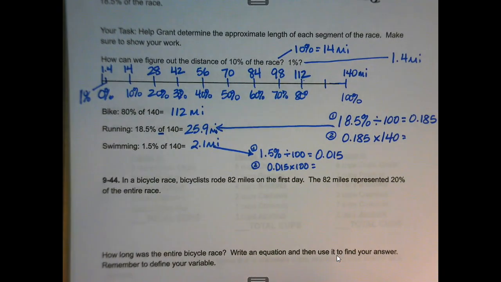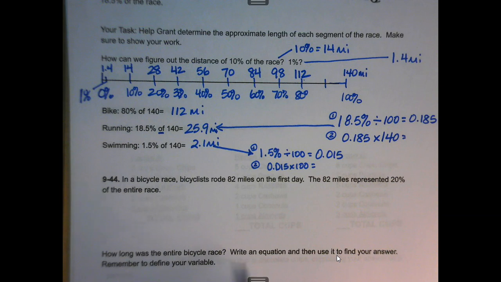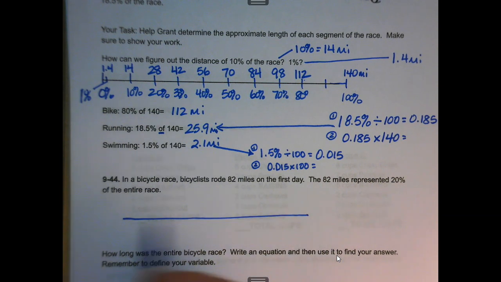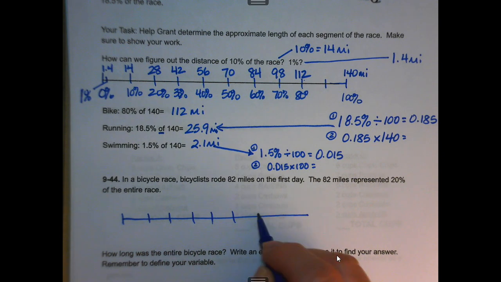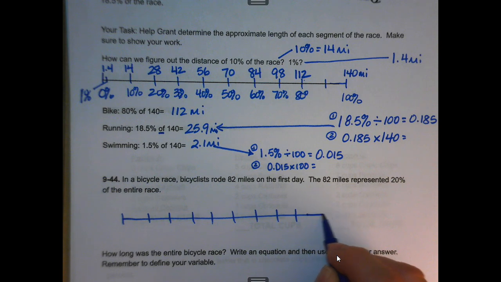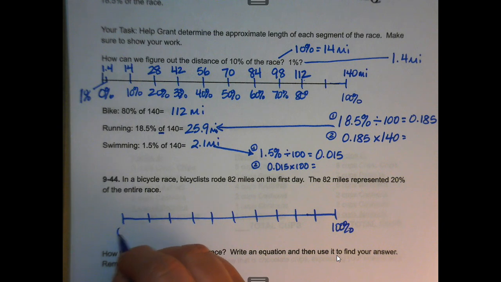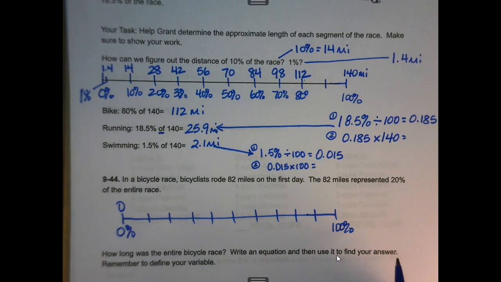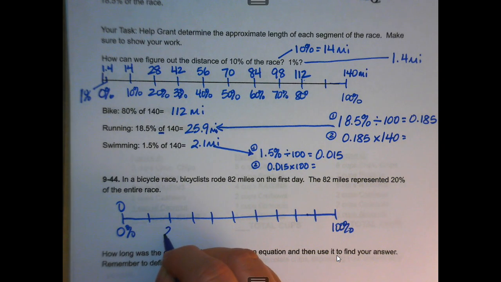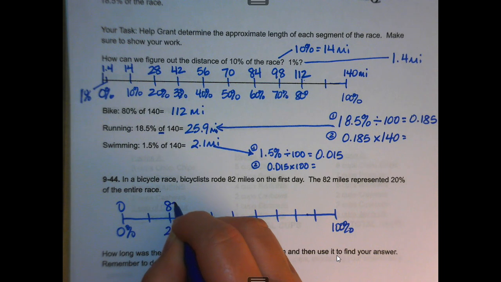All right, so we have another problem that we're going to try and look at quickly here. Bicycles, again, riding 82 miles on the first day. How long was the entire bike race? You know me and my percent ruler, so there's 0, 10, 20, 30, 40, 50, 60, 70, 80, 90, 100. We've got 0% here. And we know that 82 miles is 20% of the race. So here's where 20% is, and that's 82 miles.